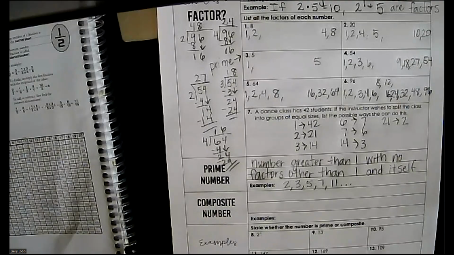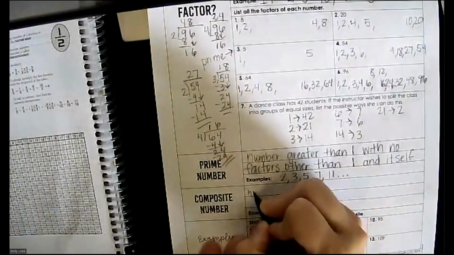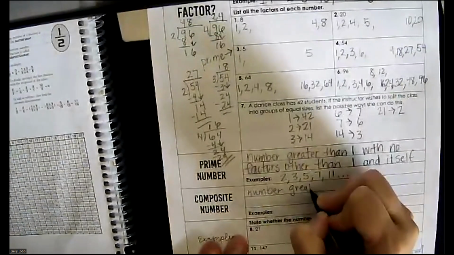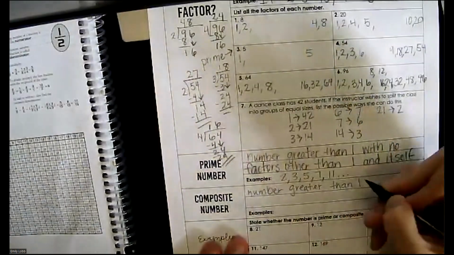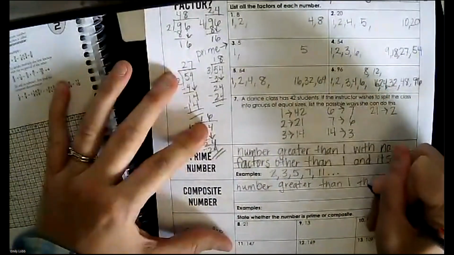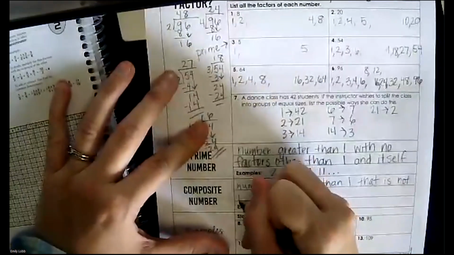All right, prime numbers and composite numbers. What are we talking about here? So this is the same thing. It starts off the same, a number greater than 1 that is not prime.